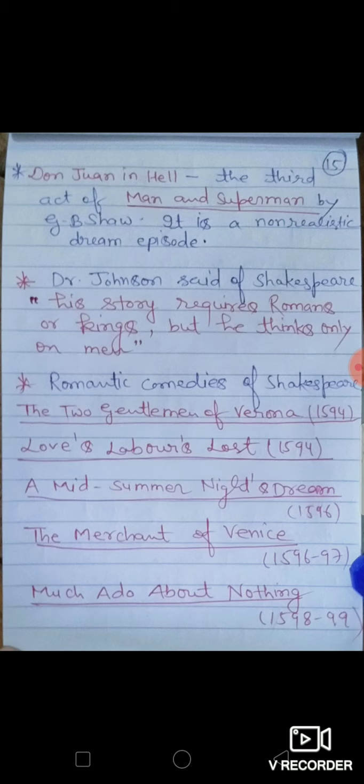His story requires Romans or kings, but he thinks only of men. The behavior and attitude that he shows in them shows how psychologically aware he was of human behavior. So even if he depicted people of higher birth, he did not forget natural human behavior or its depiction.